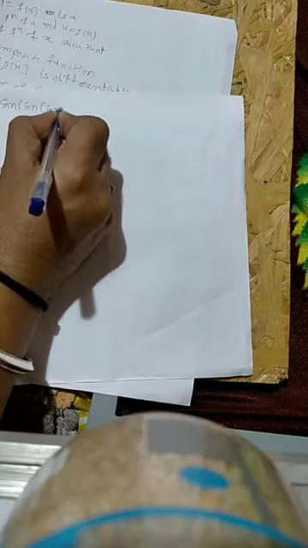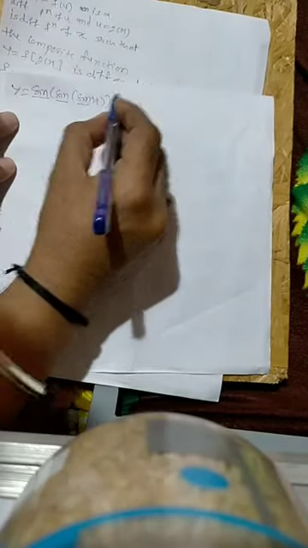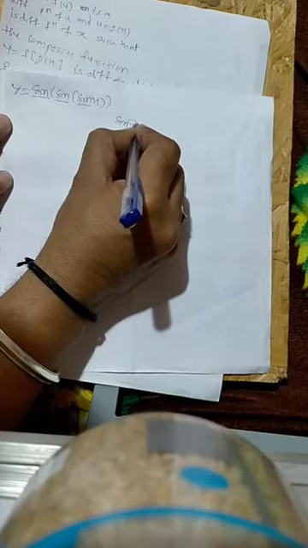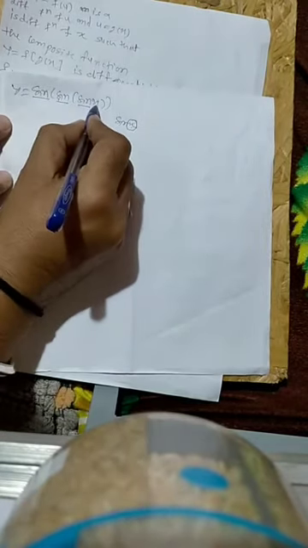Now y is equal to sine of sine of sine of x. Here we are considering three terms: first sine, second sine, third sine. We have to take the derivative of each term. We know the formula for sine of x; here the value of x is sine of sine x.